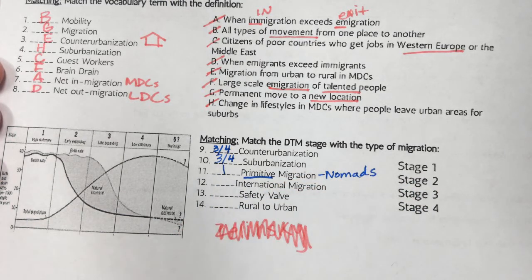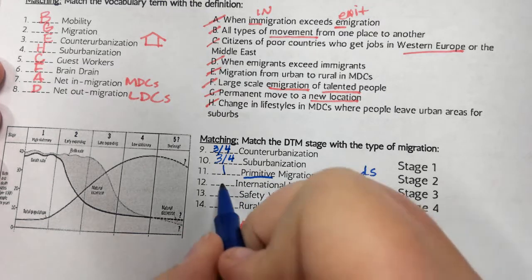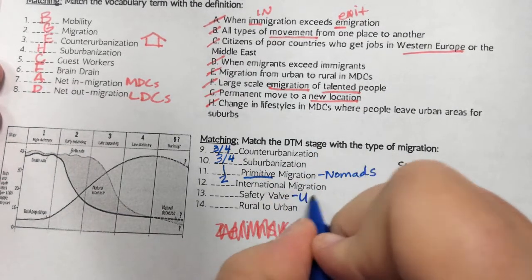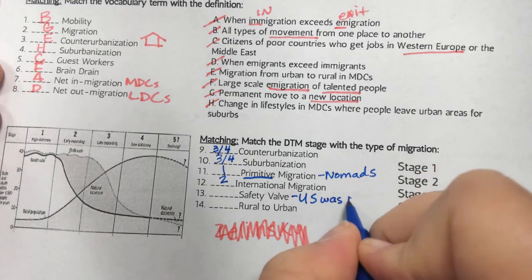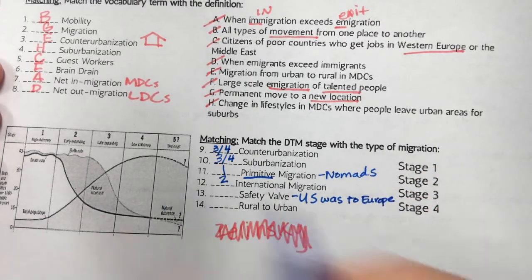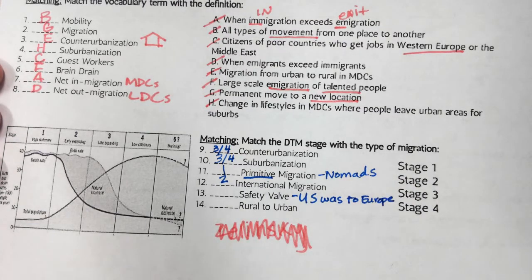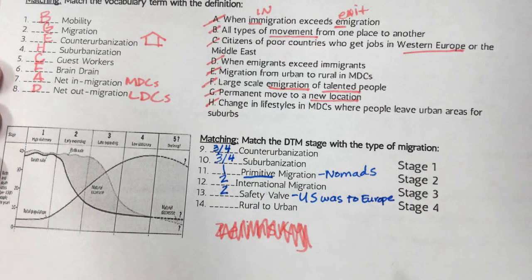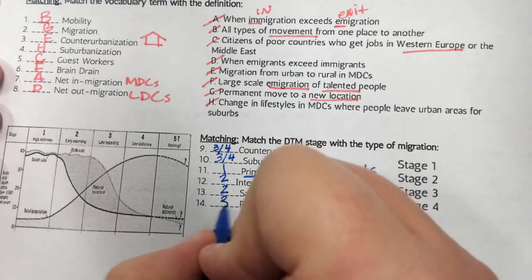International migration, people that leave your country entirely, would be stage 2. The safety valve, that's kind of like what the U.S. was to Europe during the Industrial Revolution. We acted as a safety valve for them, and that's because they were in stage 2. And the move from rural to urban, you can't have an urban area unless your cities are kind of developed, and so this is going to be more so in stage 3.